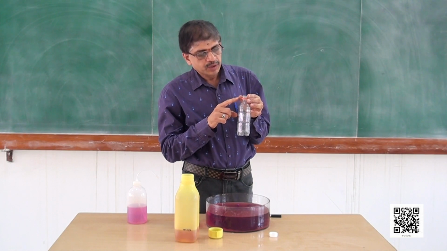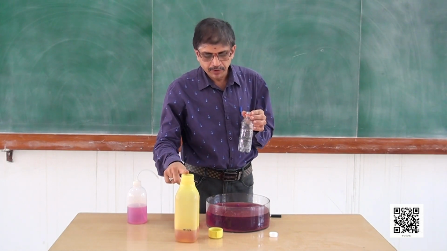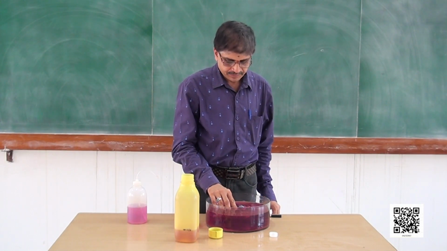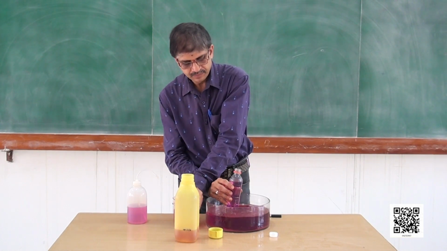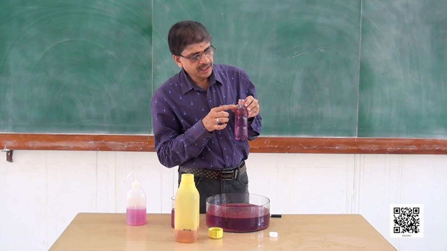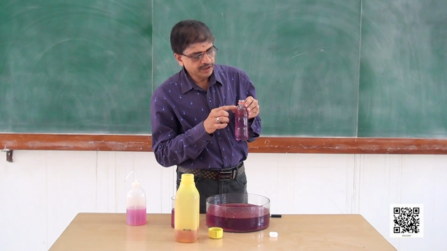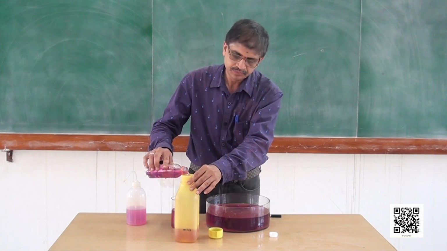Again we pour 250 milliliters of water into this big bottle. Children, again I have taken 250 milliliters of water into this. We now pour this water into this big bottle.